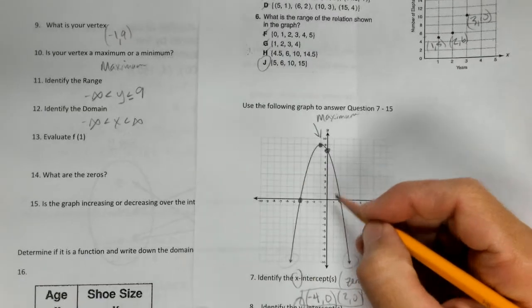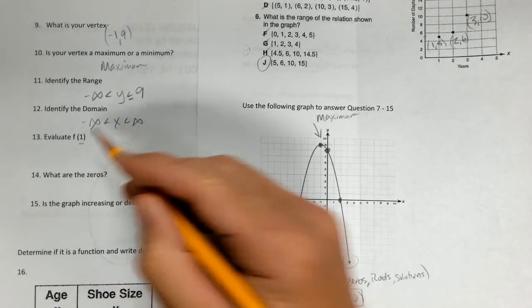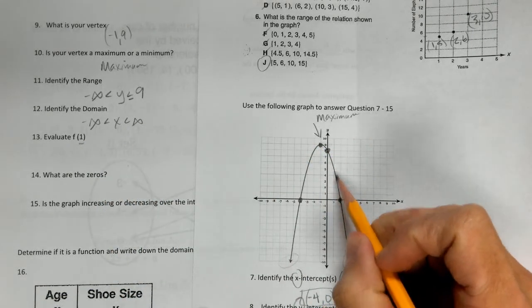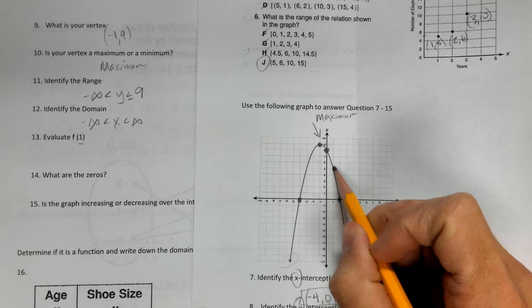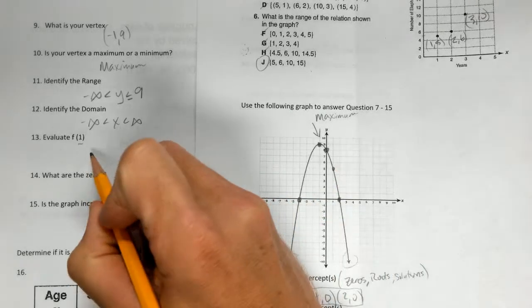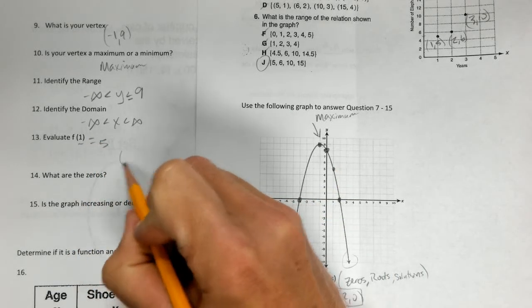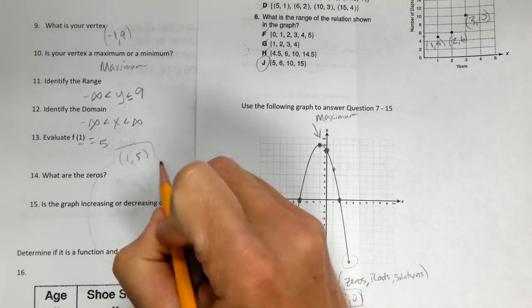It says evaluate f of 1. F of 1, I'm asking you to tell me what is the point where the x value is 1. So we're going to go over to 1. We go up. There's the point right there, which is at 1, 5. So I'm going to say the point 1, 5.